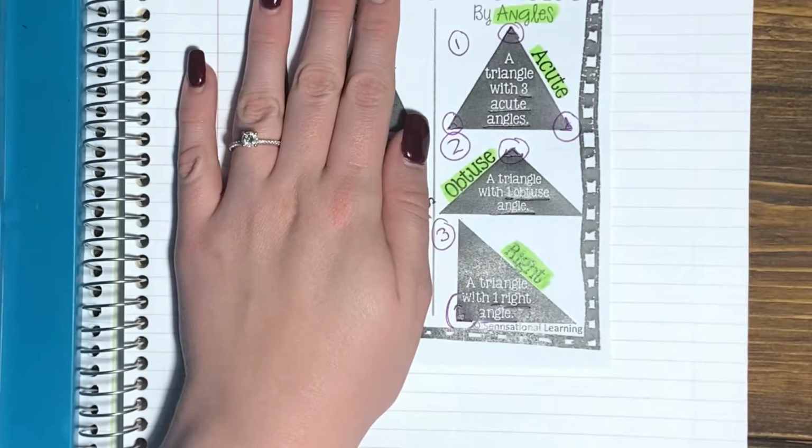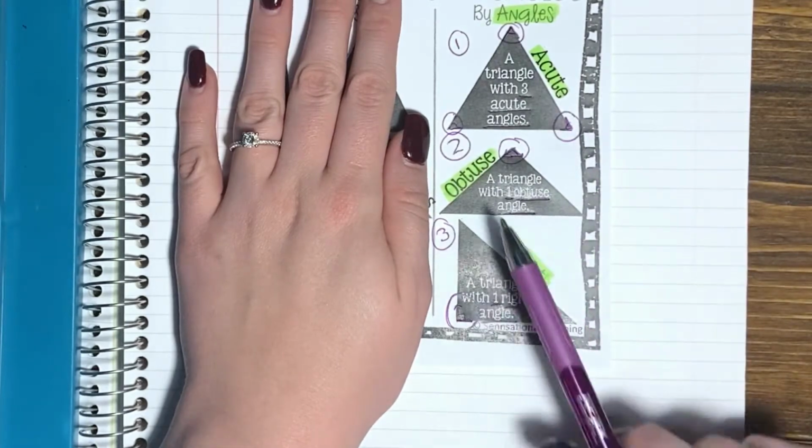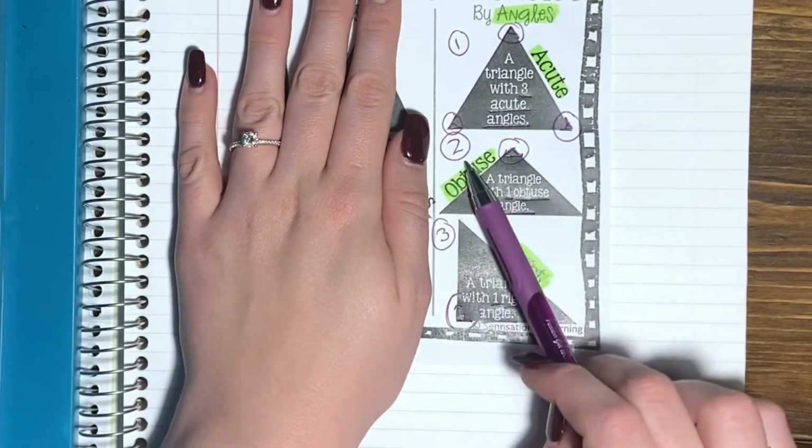So when you look at triangles, they can be one of three things when they are classified by their angles. It could be an acute, when they're all three acute. It could be an obtuse with two acutes and one obtuse.